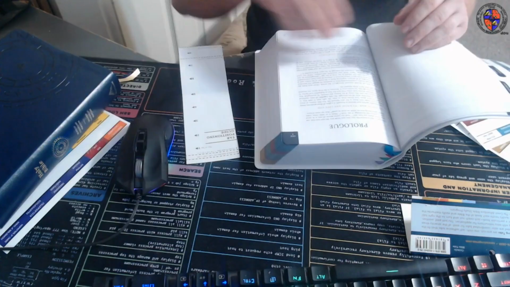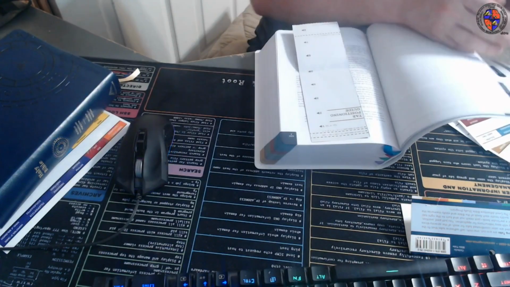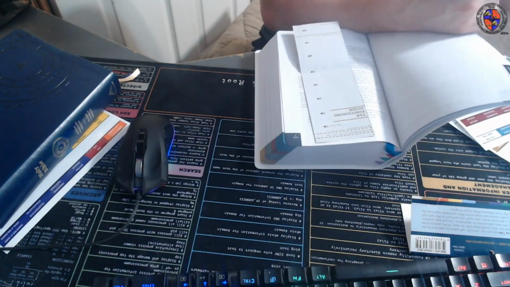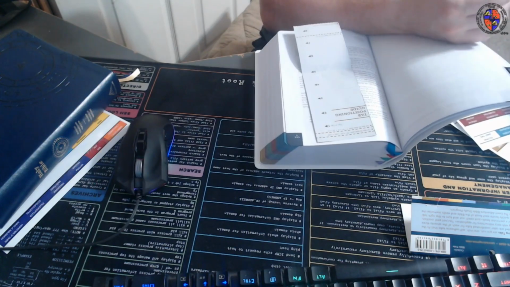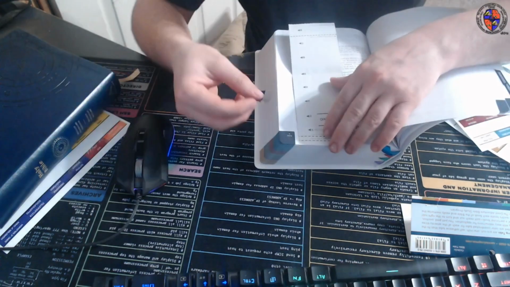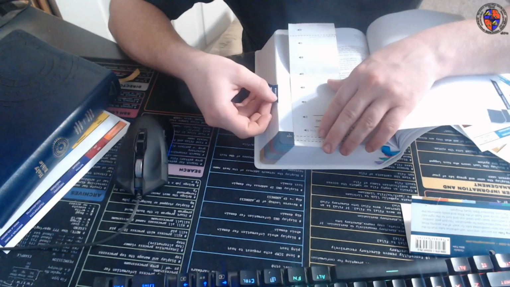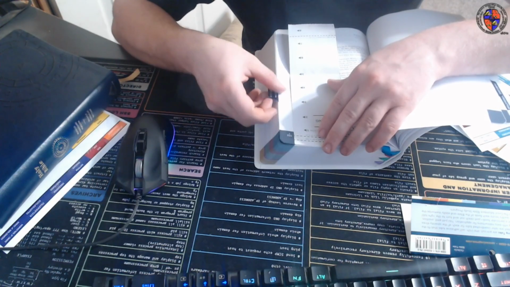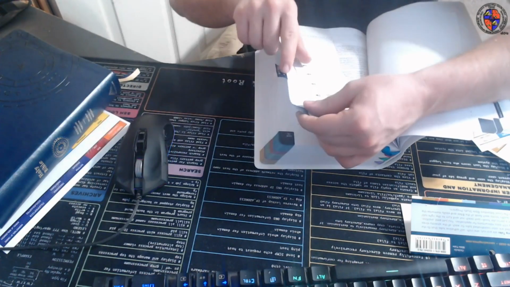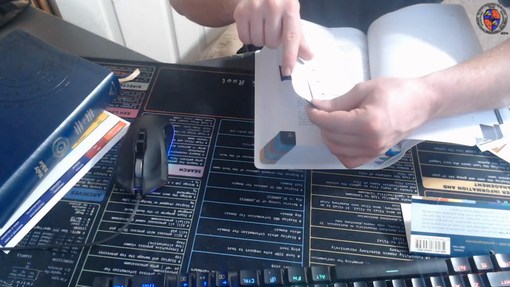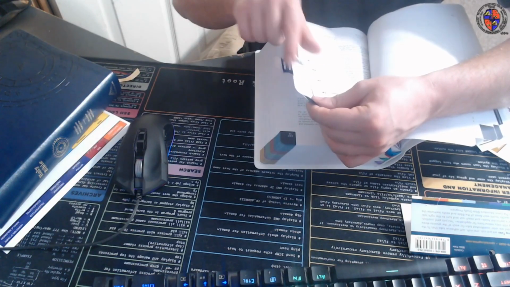We got our prologue. We're going to put this back on. Getting better. Didn't rip again. And this time, we're going to line where this edge is right here up, instead of this white part.